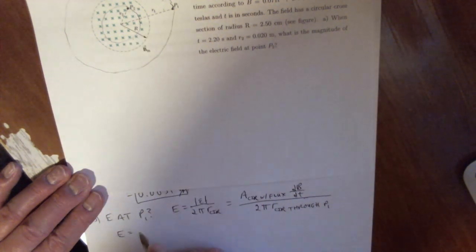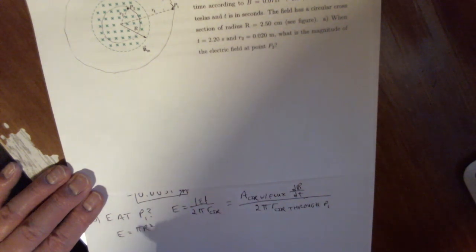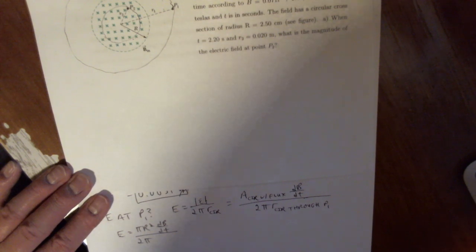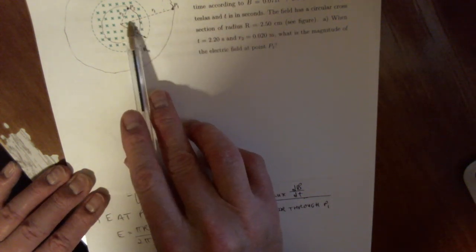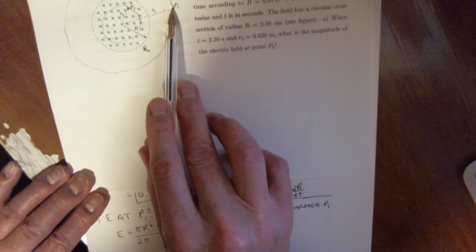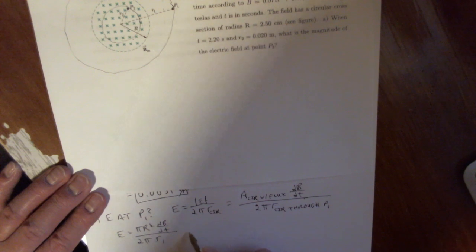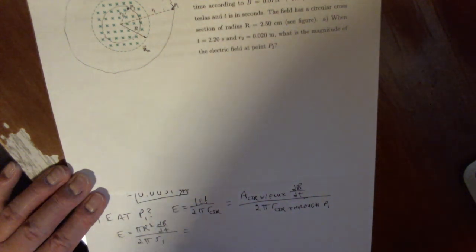So anyway, the E field magnitude then is the area of the circle with the flux, which is pi times big R squared, times dB/dt, divided by 2 pi times the radius of the circle through P1. Well, that radius is R1. This is the circle through P1, that's its radius. So 2 pi R1. And so the pi's cancel. We have a bit more to plug in this time.